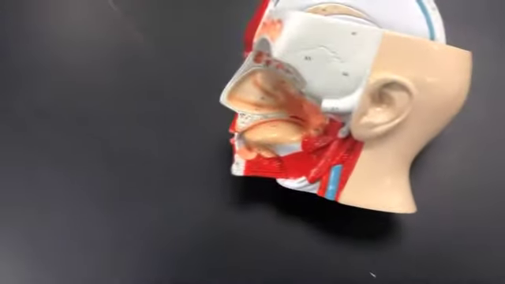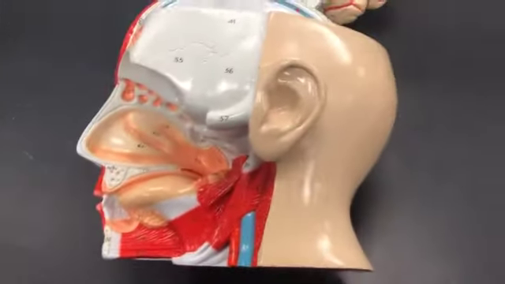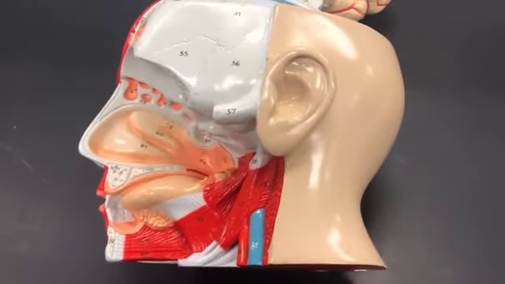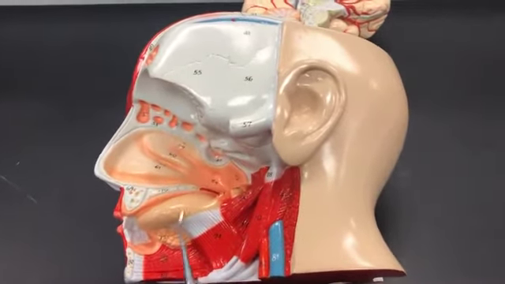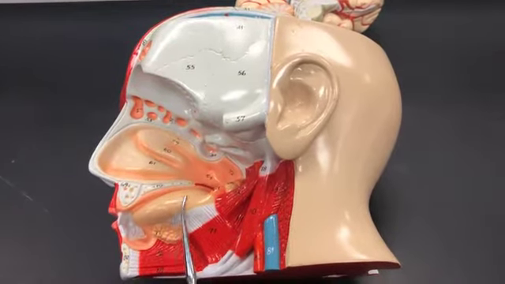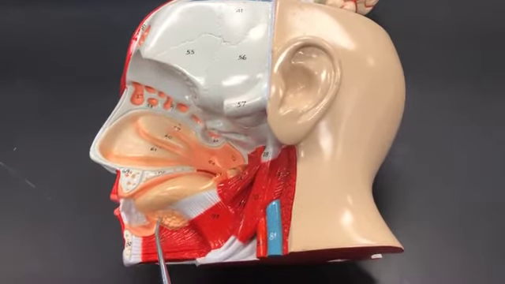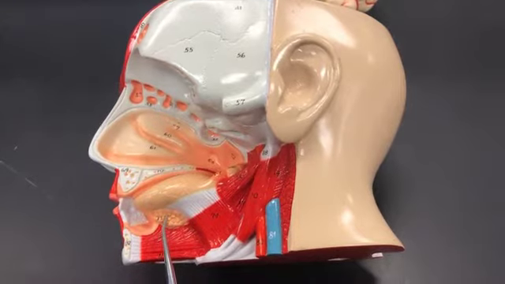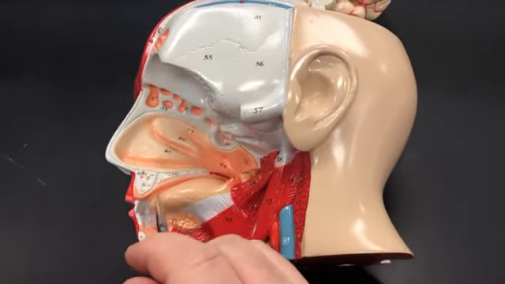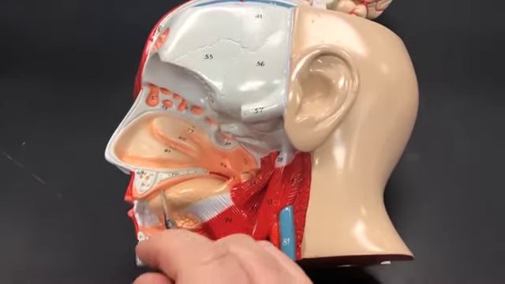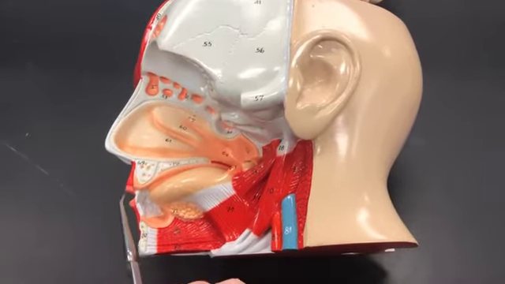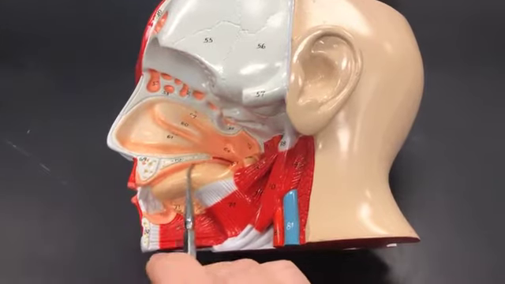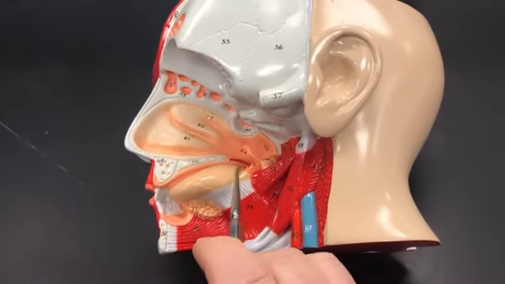And this is the head that goes with the torso model. And you can see the tongue, sublingual salivary gland, and this little space in here is the oral cavity, teeth, incisors, lips, hard palate, soft palate.